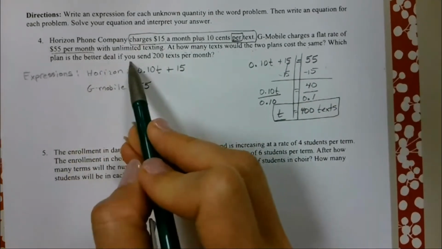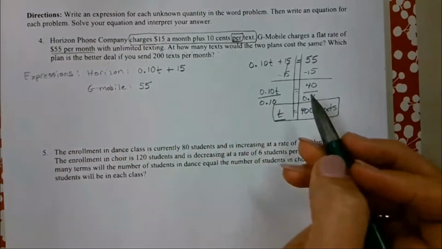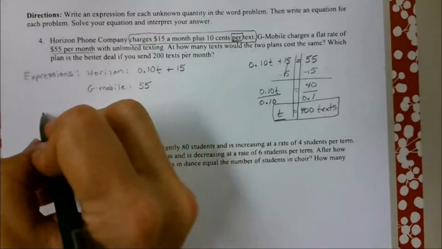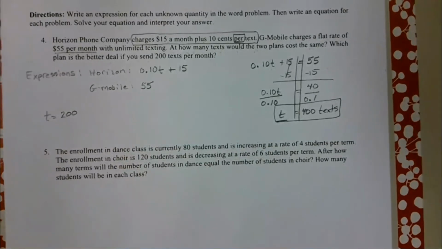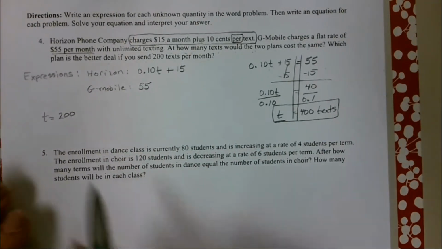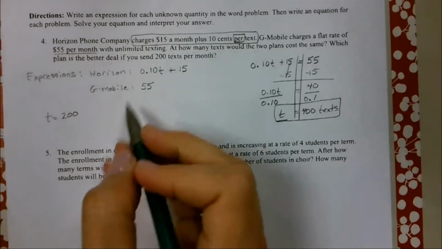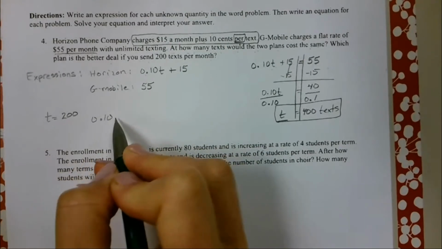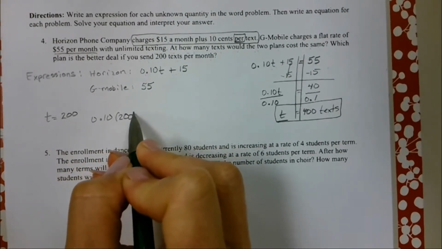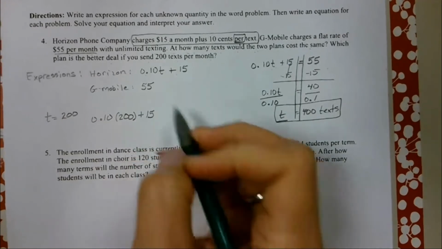Which plan is a better deal if you send 200 texts per month? They're really telling us that t equals 200. Okay, so what is the cost of each plan if t equals 200? So then we're going to take 0.10, and wherever we see a t, we're going to put in 200.